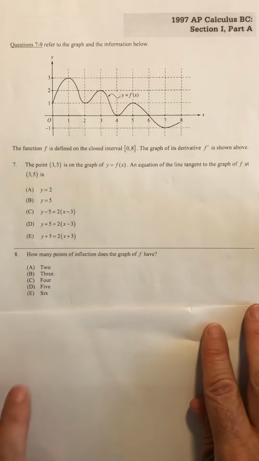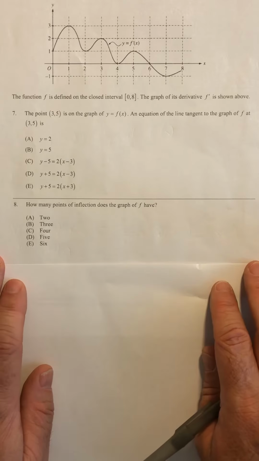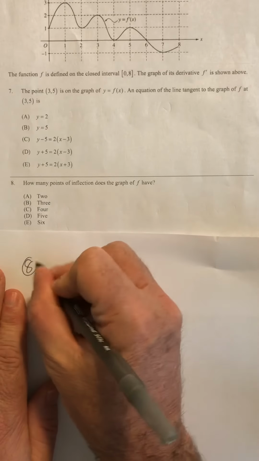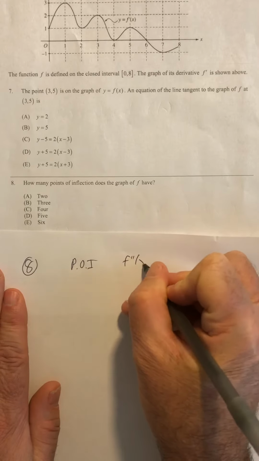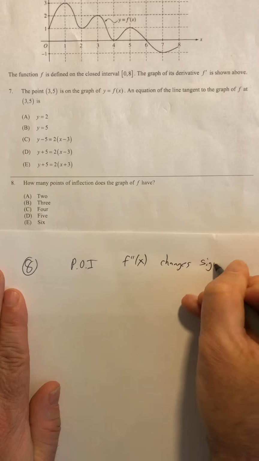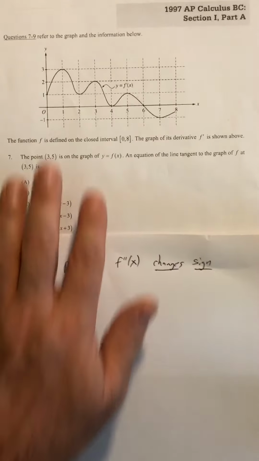Number 8 asks, how many points of inflection does the graph of f have? So points of inflection are when the second derivative changes sign. And that's the key thing. I'm looking for a change in sign.